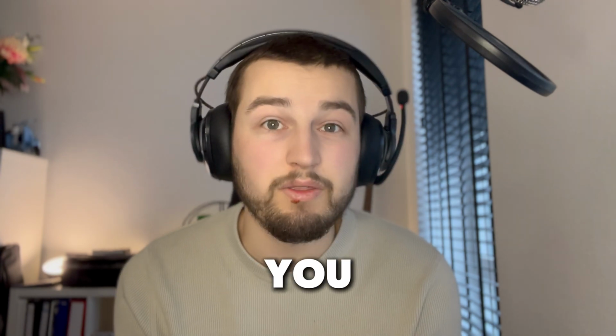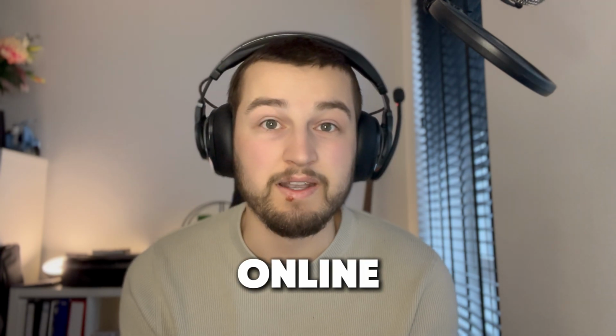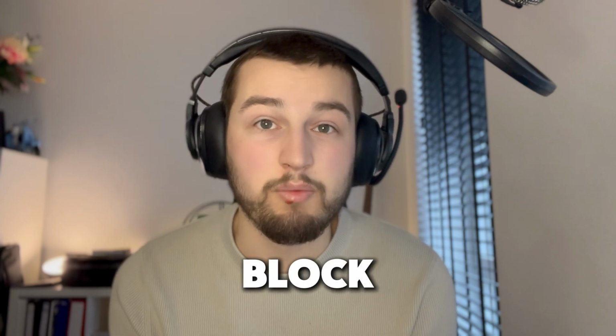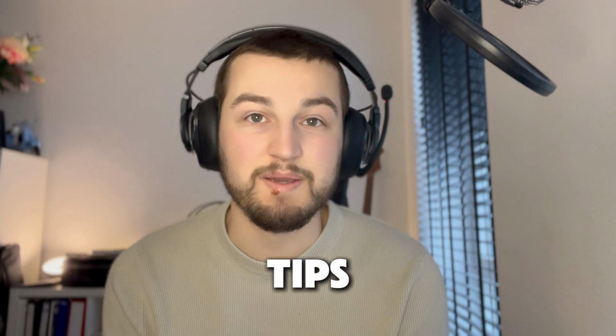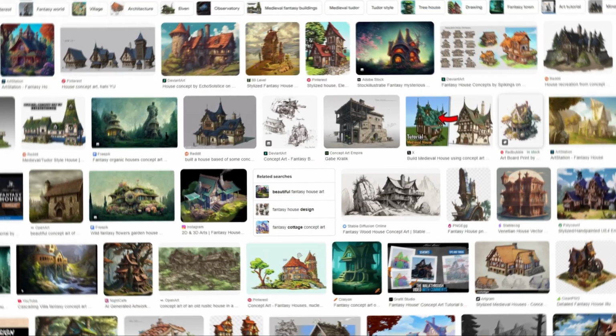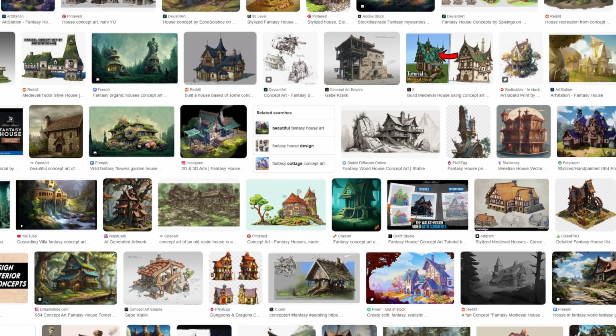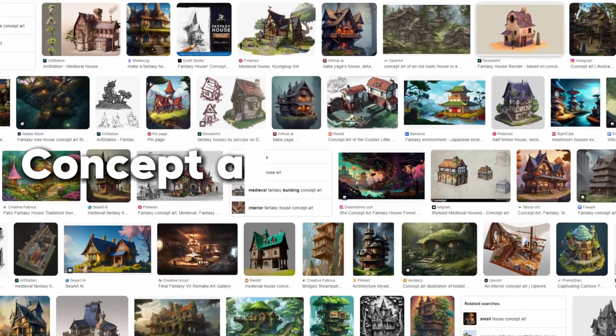Today, I'm going to walk you through a reference that I found online, and we will be creating it block by block in Minecraft. We'll talk about block scaling, block palette, and some tips to make your build look amazing. Let's jump right in.